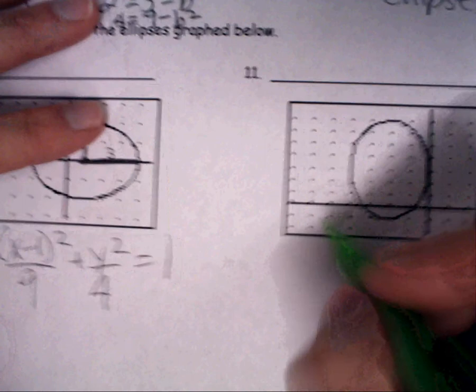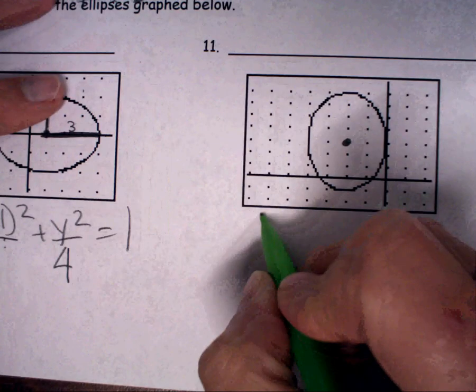Blah. So then we have this one's center here. So that would be at (2, 5).